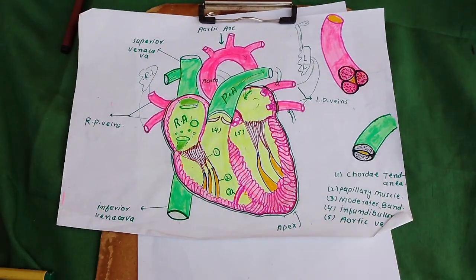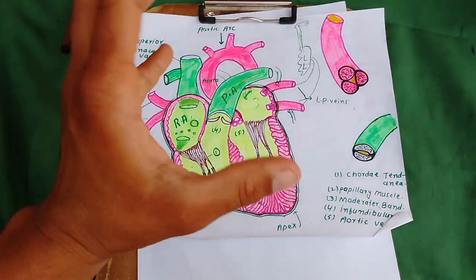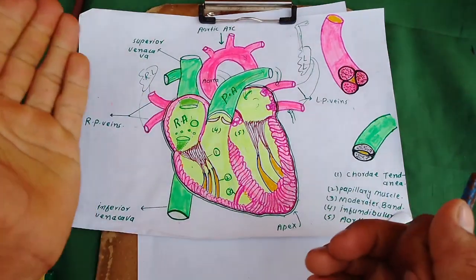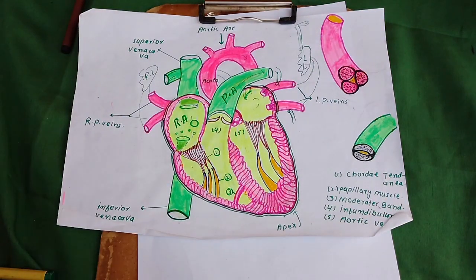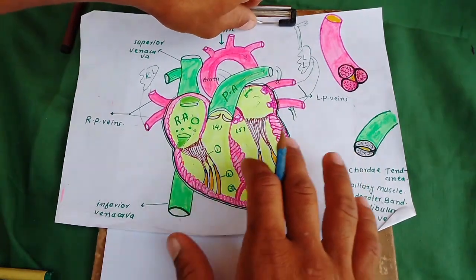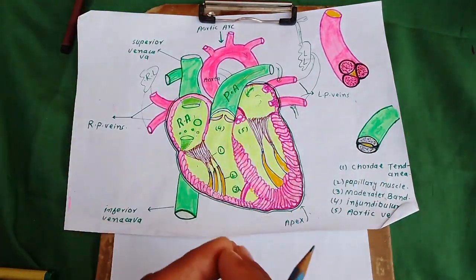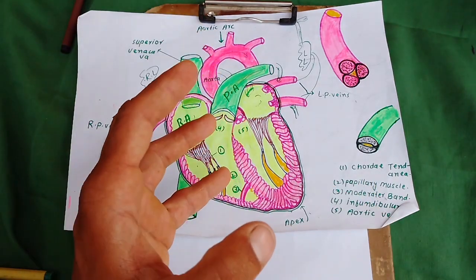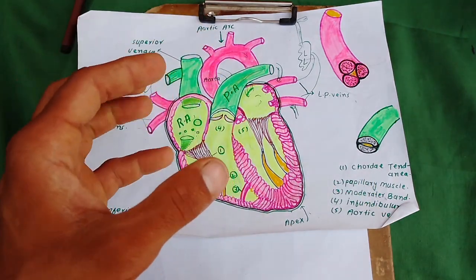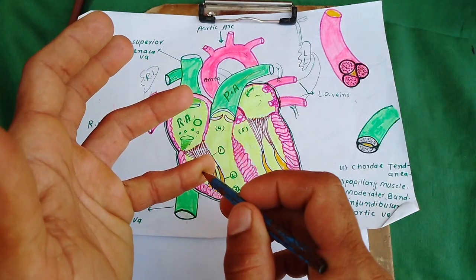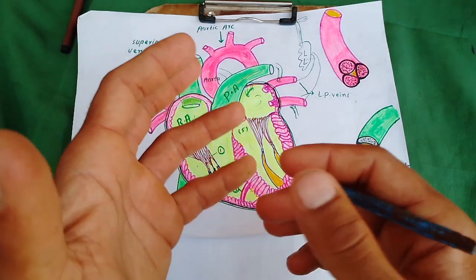Okay, this is my heart, as you can see here. This is my heart. This is not your heart. This is the cut section of my heart. In the previous class, we have already explained the physioanatomy of the heart in very big detail. But in this class, I will explain the papillary muscle in clear detail.